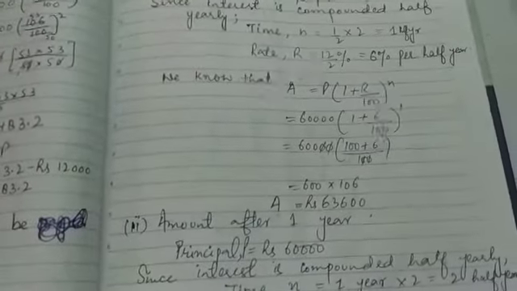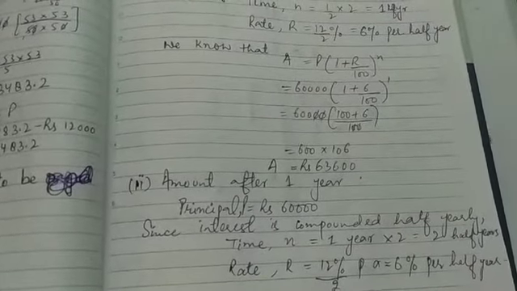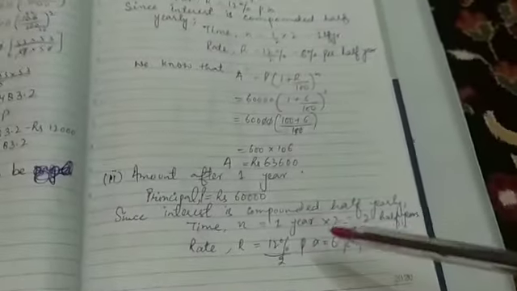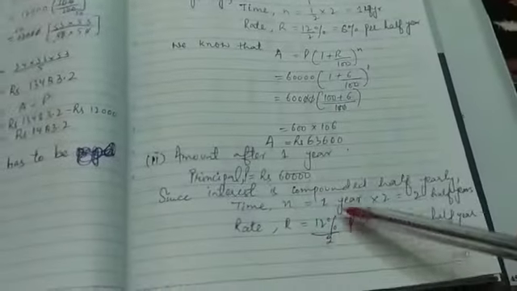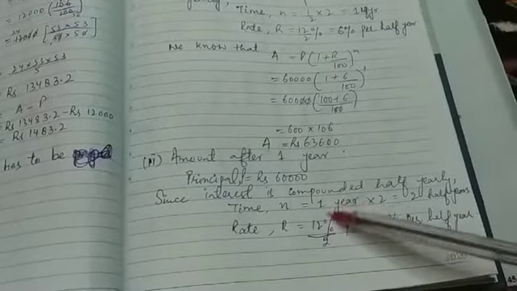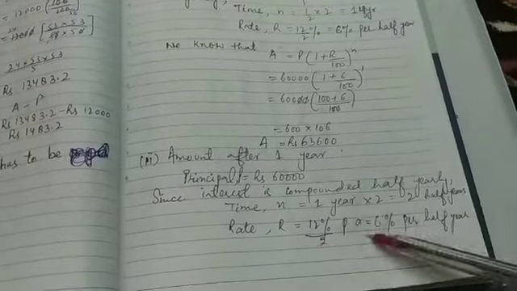Okay, now the second part is for 1 year, principal will be same. Since the interest is compounded half yearly, टाइम अभी यहाँ पे 1 year है, राइट? क्योंकि यहाँ पे अमाउंट आफ्टर 6 months था, इसलिए यहाँ पे 1/2 year था. यहाँ पे टाइम दिया है आफ्टर 1 year, दैट मीन्स द टाइम इज 1 year. तो 1 year को भी 2 से मल्टीप्लाई और रेट 12 था उसको भी 2 से मल्टीप्लाई, तो 6%.